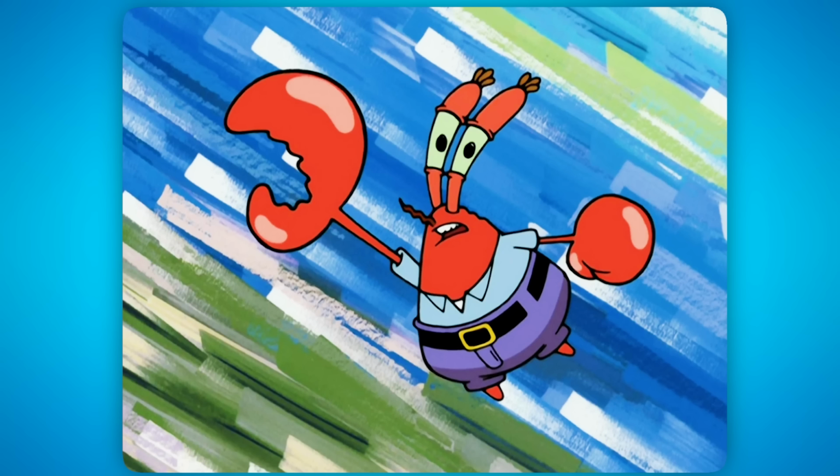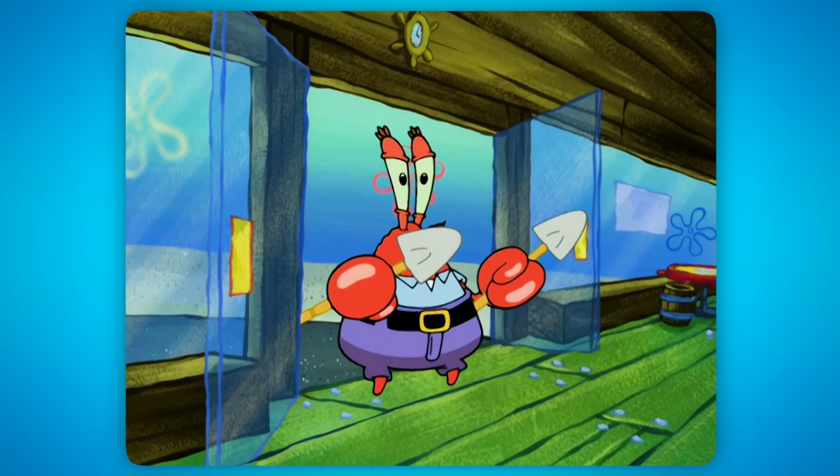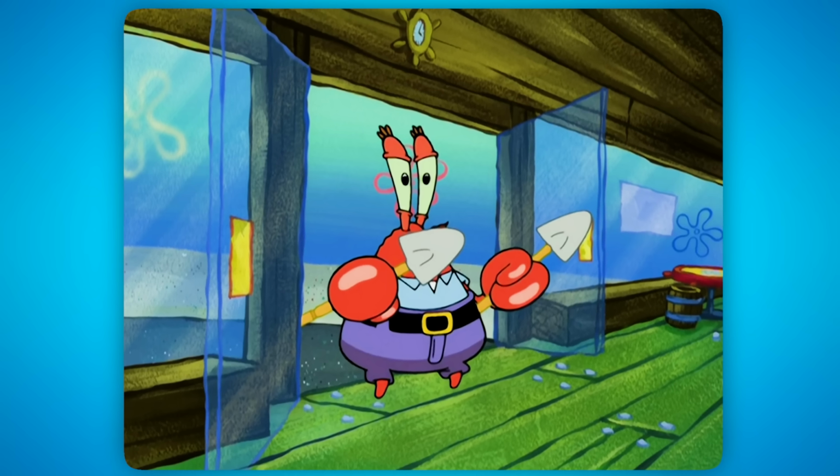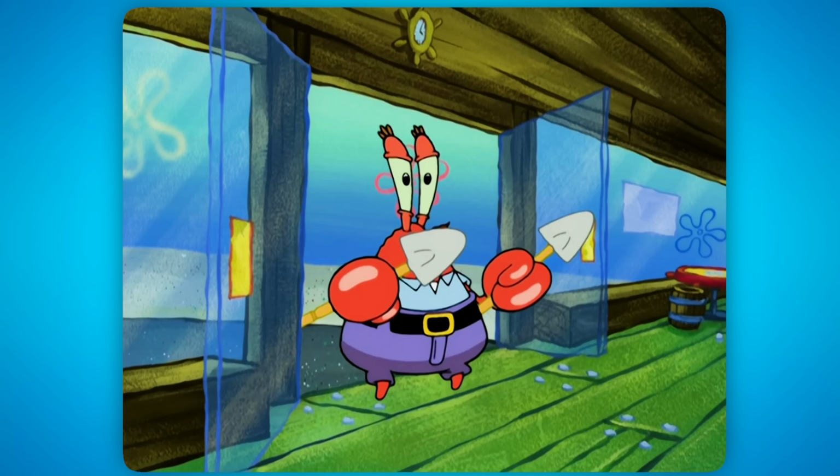SpongeBob believes the well is really magical and starts collecting wishes from everyone. Sandy wants a telescope, Mrs. Puff wants a hot rod, Plankton wants to be taller, and Patrick wishes SpongeBob was there to see him throw a coin down the well. But here's the thing, none of these wishes come true at first because it's just a regular hole in the ground that Mr. Krabs dug that morning.